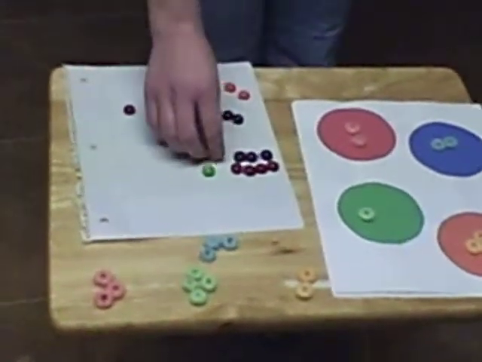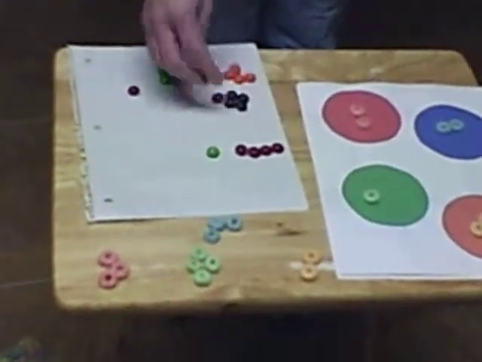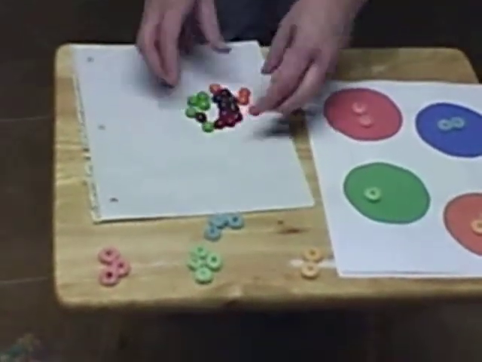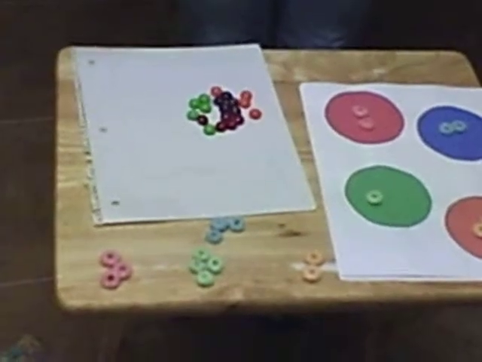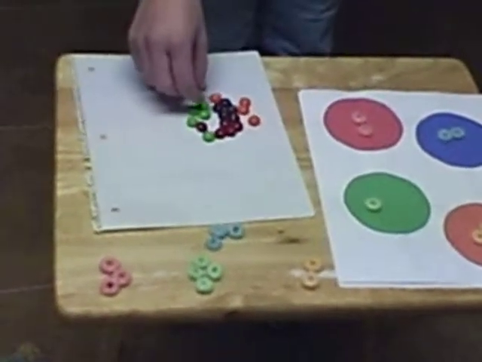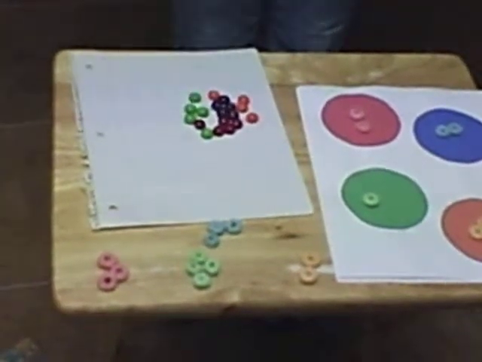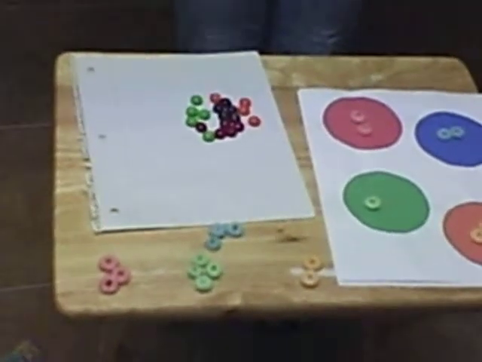Also, you can use this for teaching the kids probability. If they put all of their Skittles in a pile or in a bag or in a basket or whatever you're using, they can see what's the probability of me picking out a green, what's the probability of me pulling out an orange or me pulling out a purple.